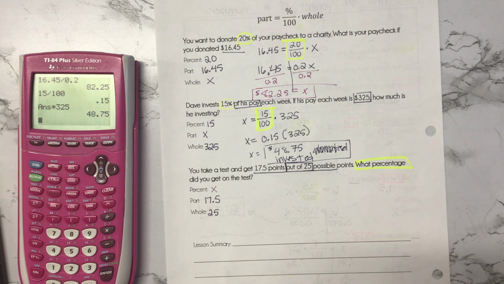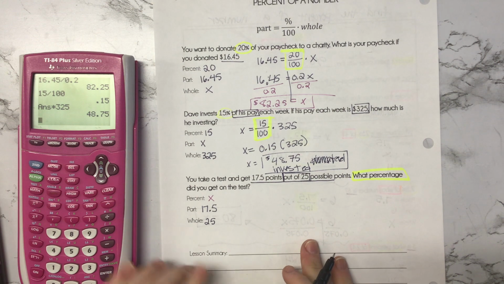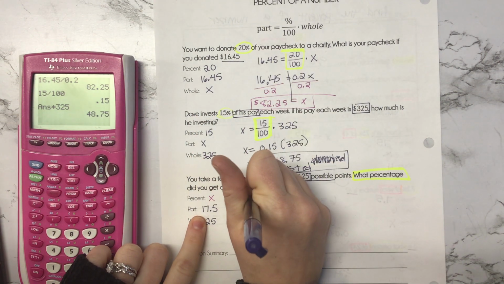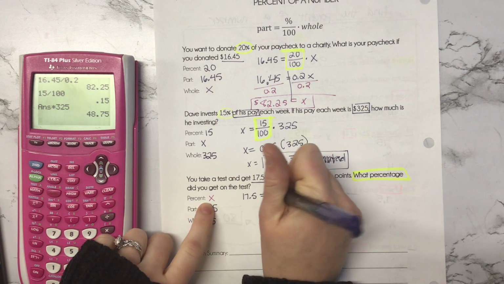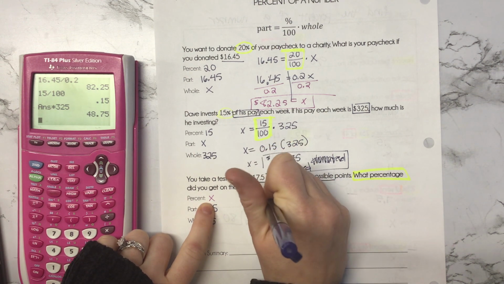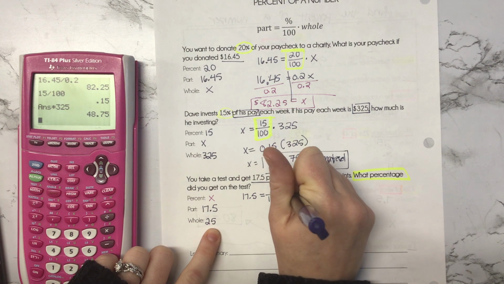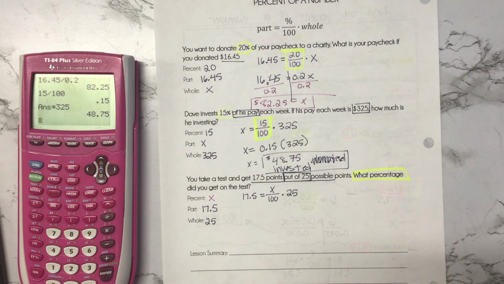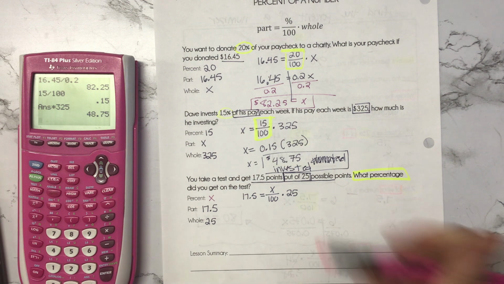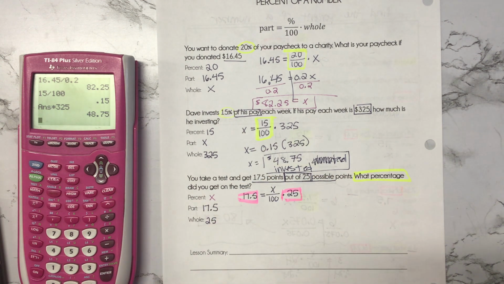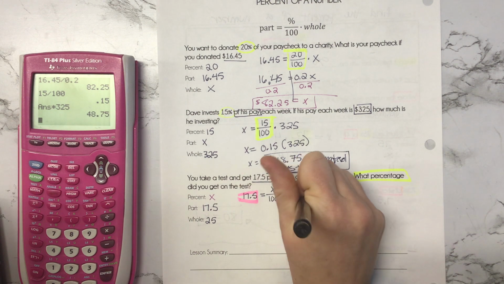Okay. So then I plug them into my equation. The part, 17.5, is equal to my percent, which I don't know, x over 100, times the whole, which is 25. Okay. I'm going to deal with getting rid of this times 25 first. So I'm going to divide by 25.